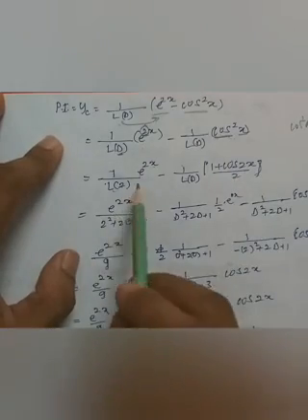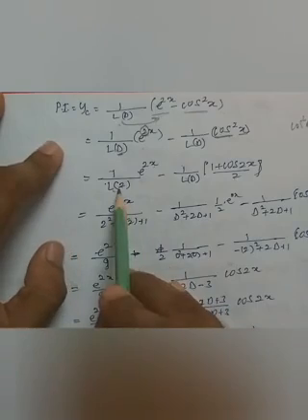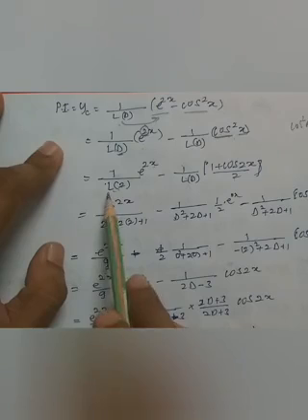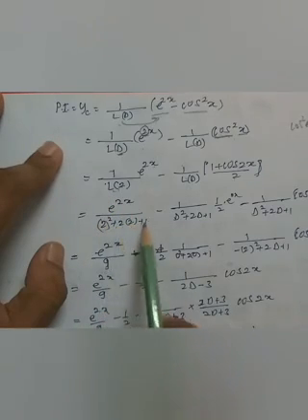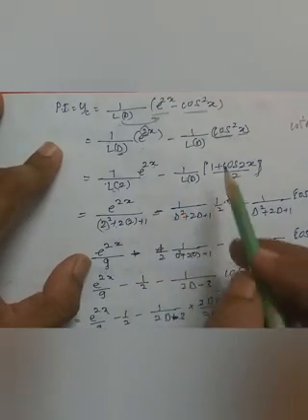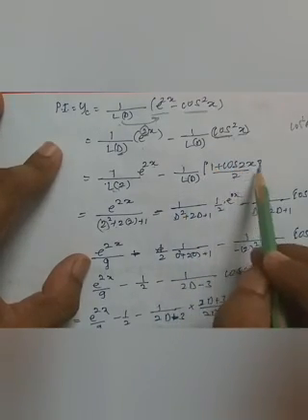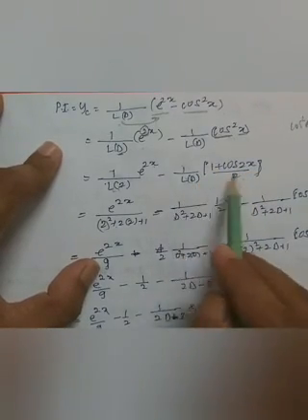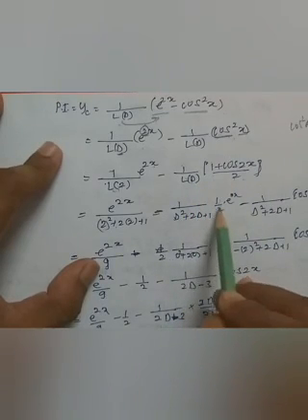So now let us concentrate on this first. For e to the power 2x, what is your L of D? L of D is D square plus 2D plus 1. So replace D, wherever D is there, by 2. It becomes 2 square plus 2 into 2 plus 1. Minus this as it is, minus 1 divided by, taking the denominator separately, 1 by 2 of (1 plus cos 2x). So operate this L of D separately, that becomes 1 divided by D square plus 2D plus 1. 1 by 2 is a constant, keep that as it is.